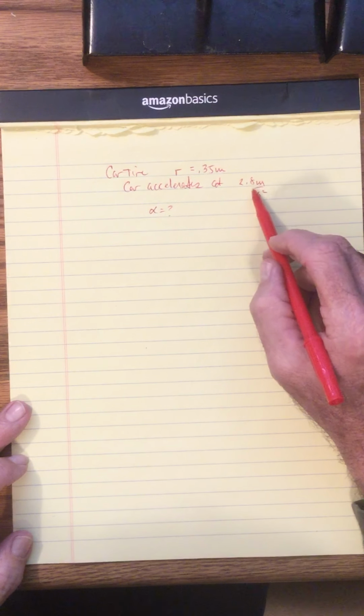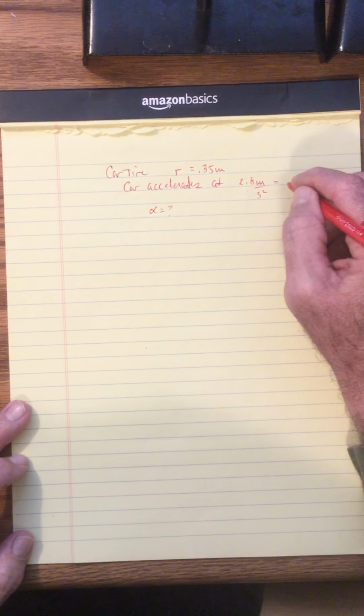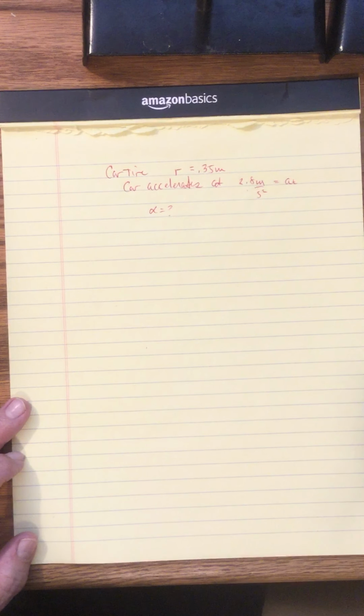So what is this? The car accelerates. This is my linear acceleration. So it's my regular acceleration. I can also call it my tangential acceleration as well. So I'm going to pause. I'd like you to go ahead and attempt to see if you can solve the answer for this one.